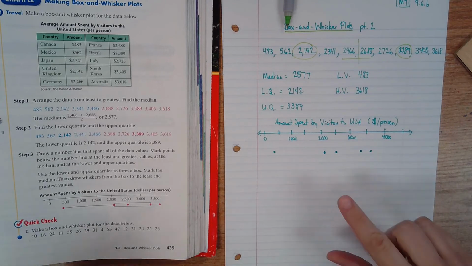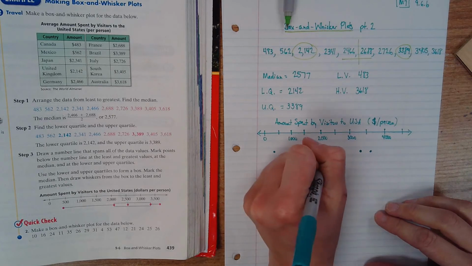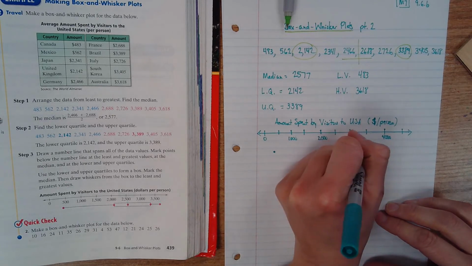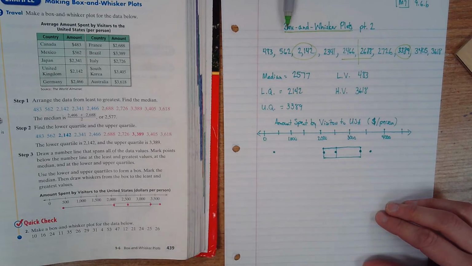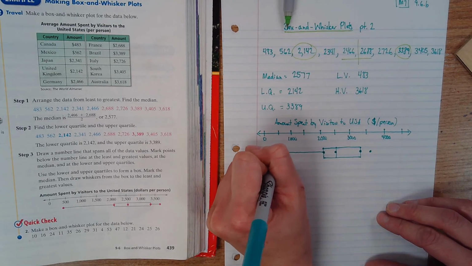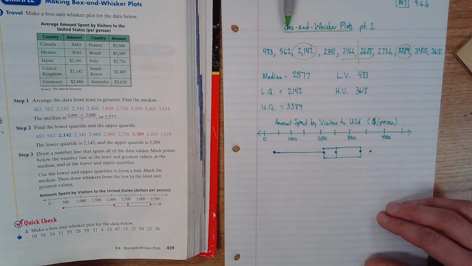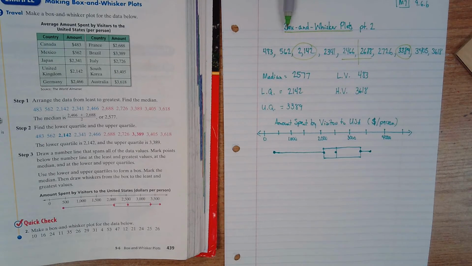Now that I have my 5 dots, I can go ahead and draw my box and my whiskers. The middle 3 are going to be the box. So I'm going to put a line through the middle 3 and then connect them together to make a box. And then I draw down here to get to my lowest value, and then up here. And now I've created my box and whisker plot. So that's how you create a box and whisker plot.